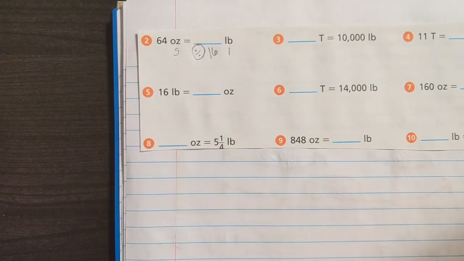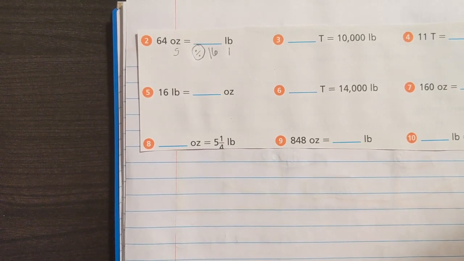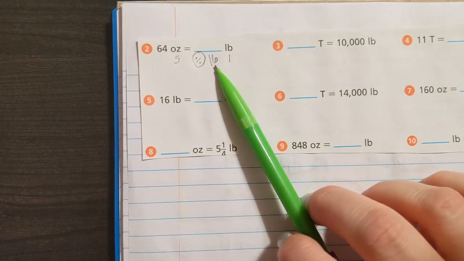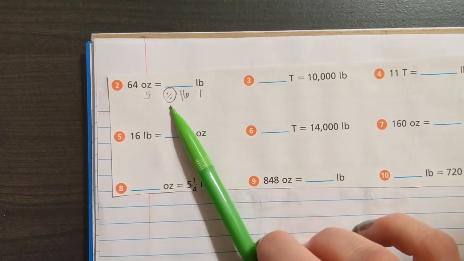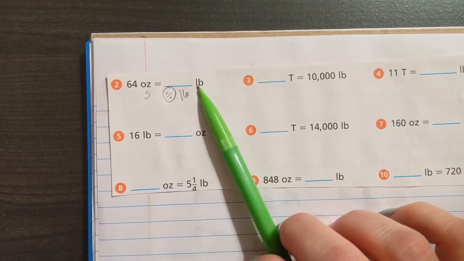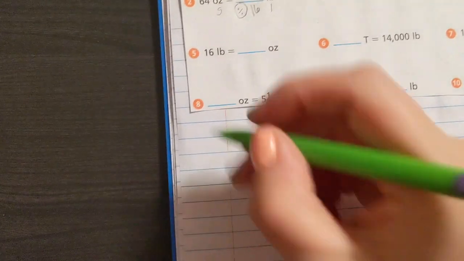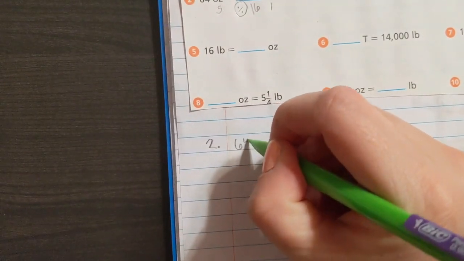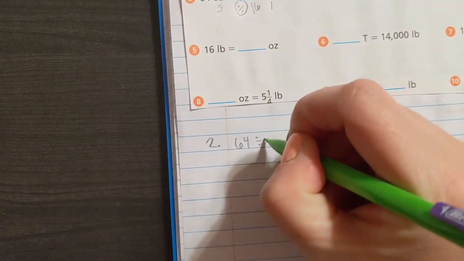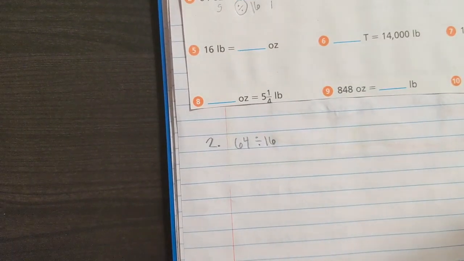So on step 4, I'm going to do the math for this. I'm going to solve it. Well, I think step 4 is to plug in the connecting number. So we plug in the connecting number. So I go 64 divided by 16, and that will give me my final answer. So for problem number 2, I'm going to do the work right here. So the equation would be 64 divided by 16.